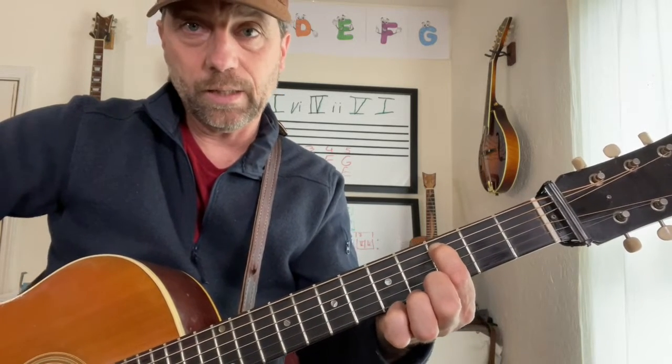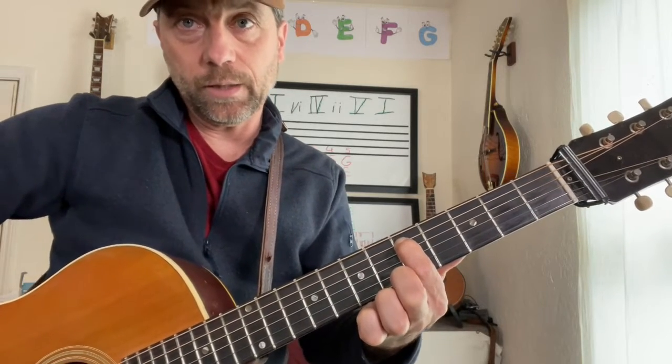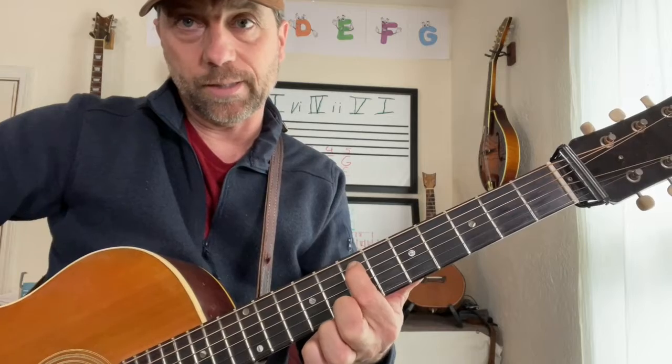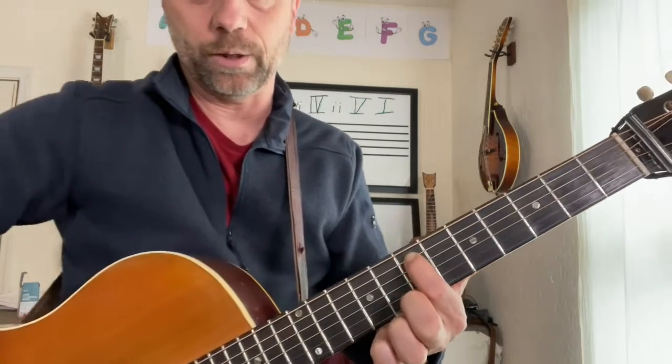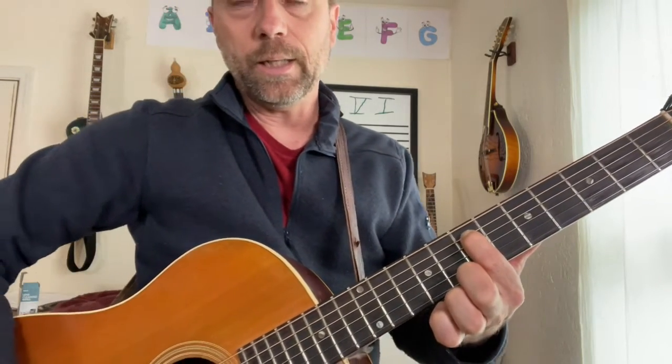But for D, we're going to skip a fret. And for E, we're going to skip a fret. Notice I'm on the dots. The dots help you keep track of where you are. Now, E and F are best friends, so F is the very next one. Now to go to G, I'm going to skip a fret. And to go to A, I'm going to skip a fret.